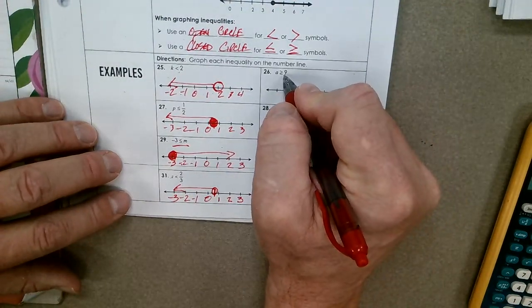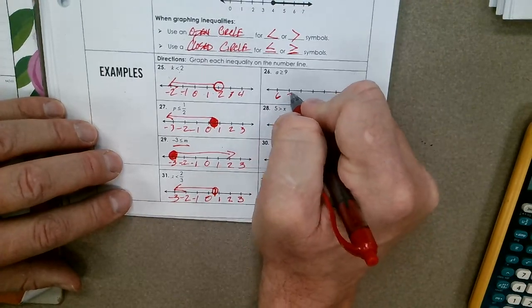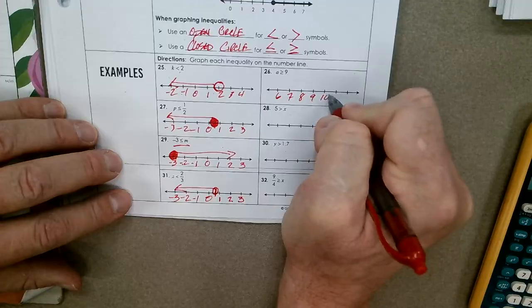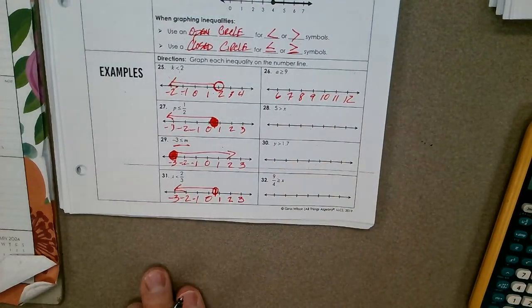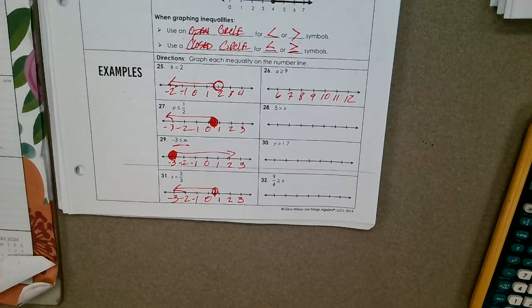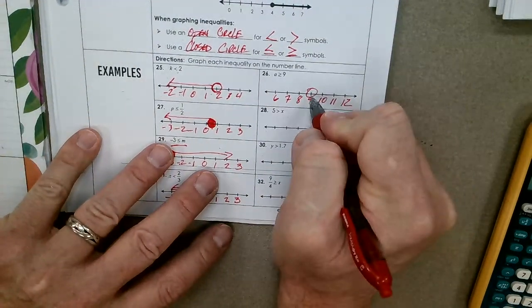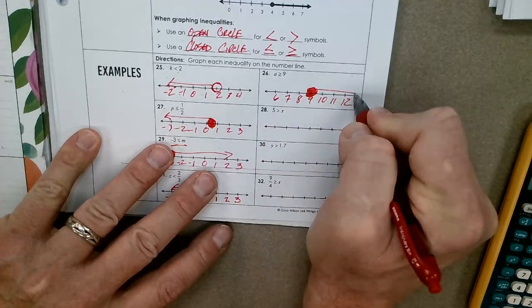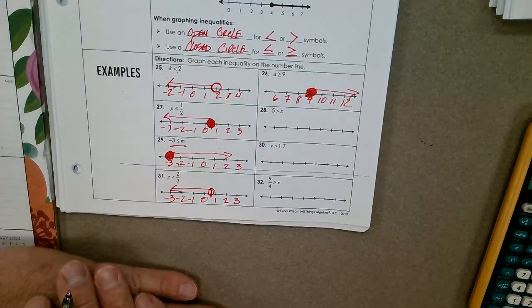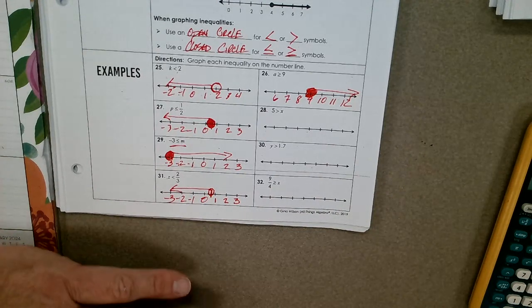Okay, here we got to get up to 9. So, oh boy, let's just start with 6, 7, 8, 9, 10, 11, 12. You adjust your number line to the data that you have. Okay? So A is greater than or equal to 9. I'm going to circle 9. It's equal to, I'm going to fill it in. A is greater than that, so I'm going to draw my line to the right because it's all the numbers including 9 that are greater.